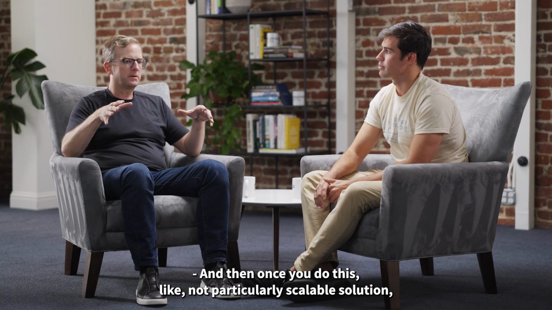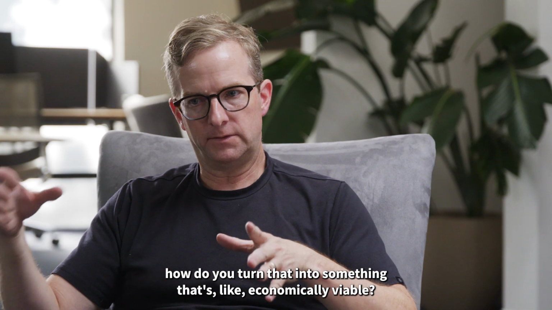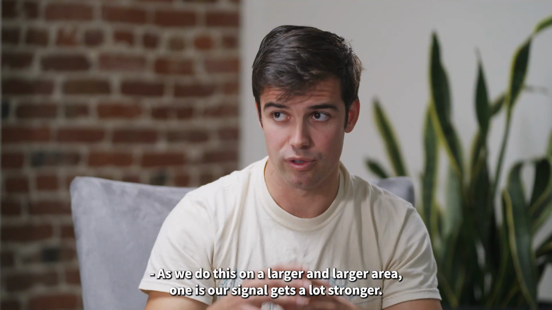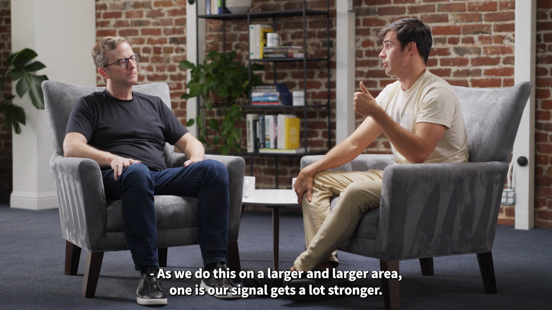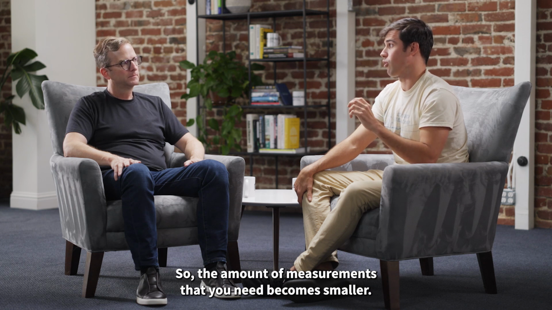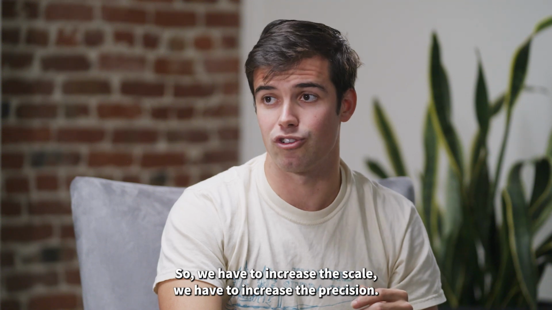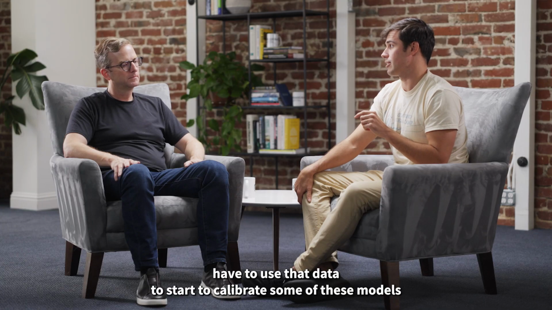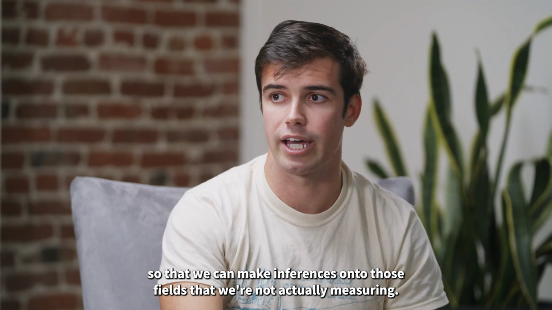And then once you do this not particularly scalable solution, how do you turn that into something that's economically viable? As we do this on a larger and larger area, one is our signal gets a lot stronger, so the amount of measurements that you need becomes smaller. So we have to increase the scale, we have to increase the precision, and then we ultimately have to use that data to start to calibrate some of these models so that we can make inferences onto those fields that we're not actually measuring.